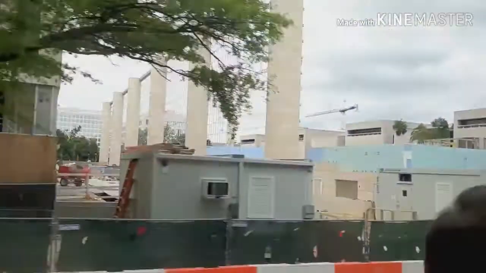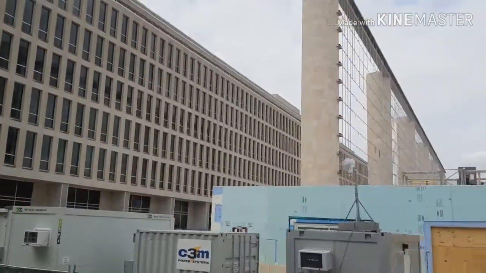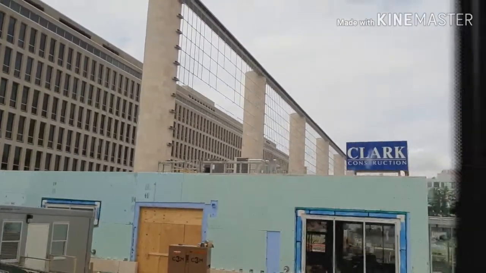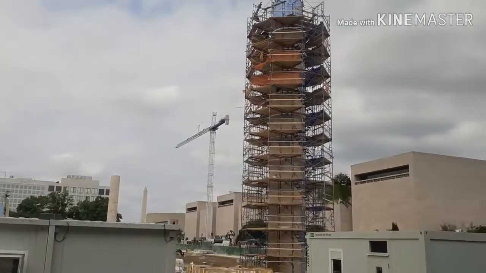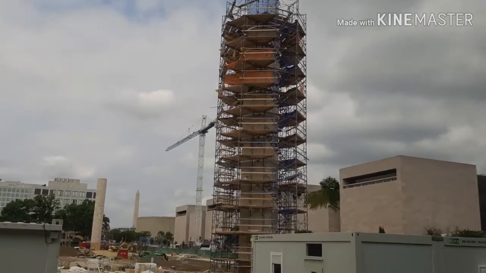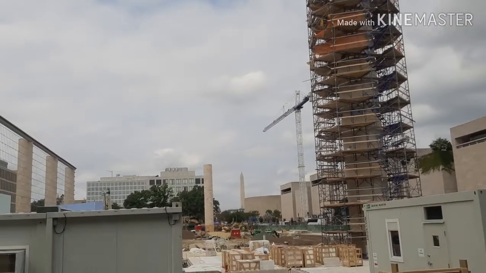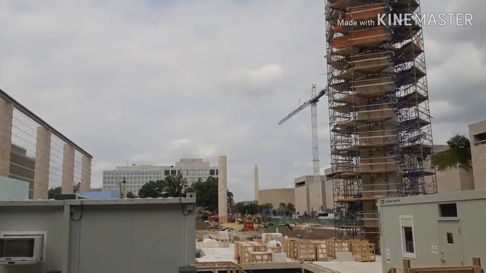The other side of the new memorial to Eisenhower, General and President Dwight D. Eisenhower. Wow, look at all that construction work they're doing. It takes years to build this thing. Yes, true.